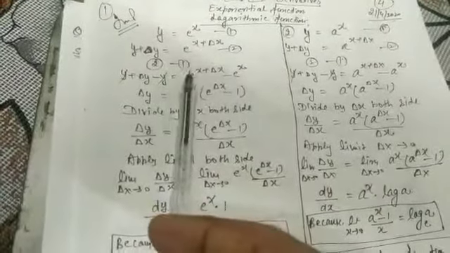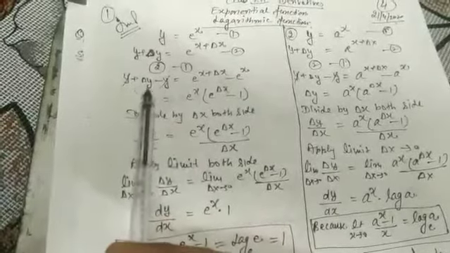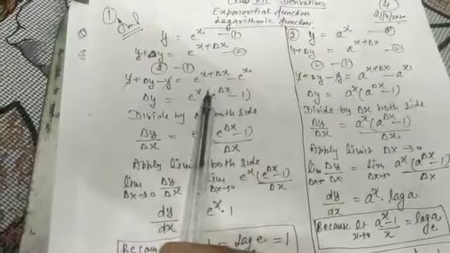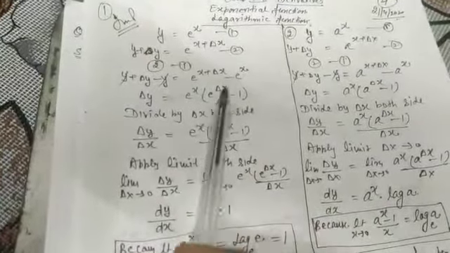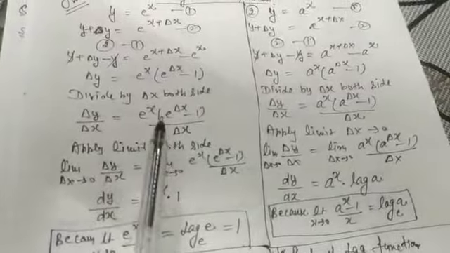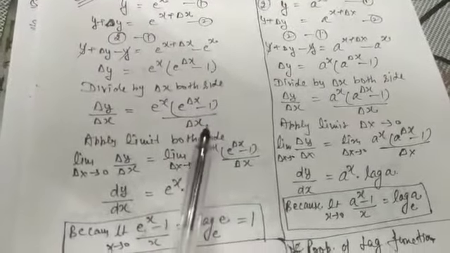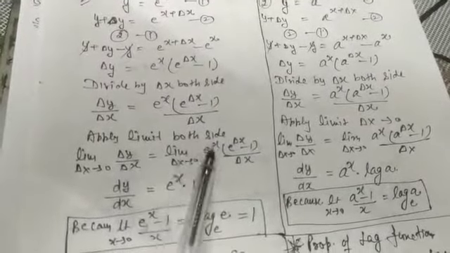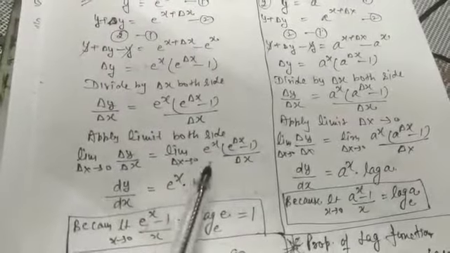Now subtract equation 1 from equation 2. You will be left with delta y and e to the power x plus delta x minus e to the power x. Among these two, e to the power x is common. Now divide by delta x, and we will get e to the power x times e to the power delta x minus 1, upon delta x. Apply the limit to both sides, delta x tends to 0.